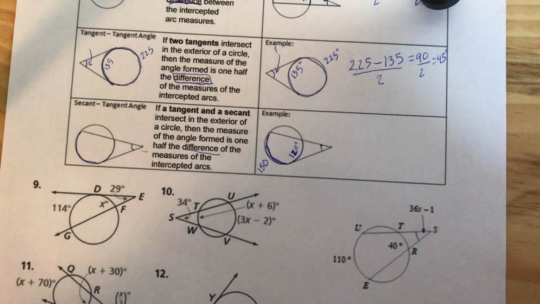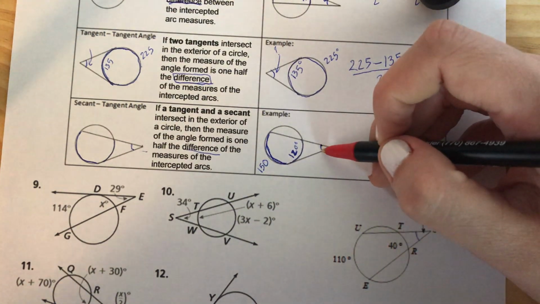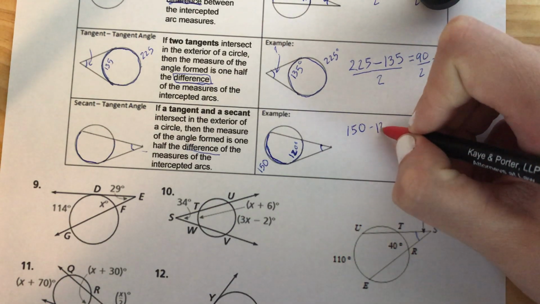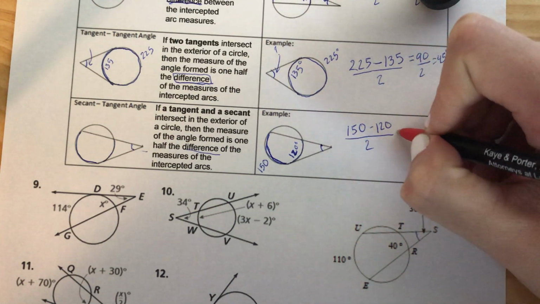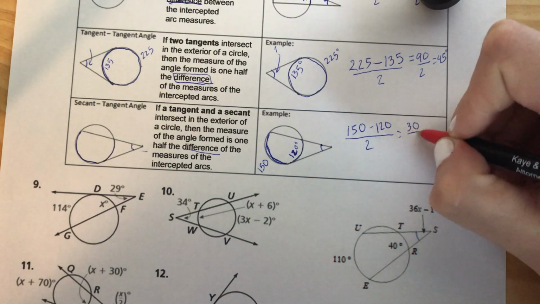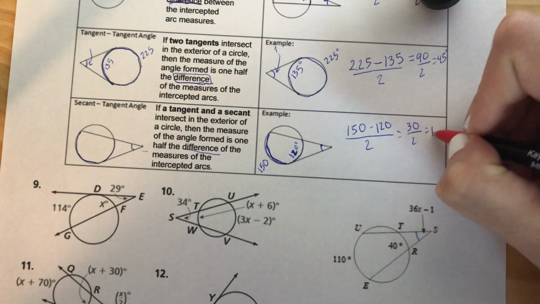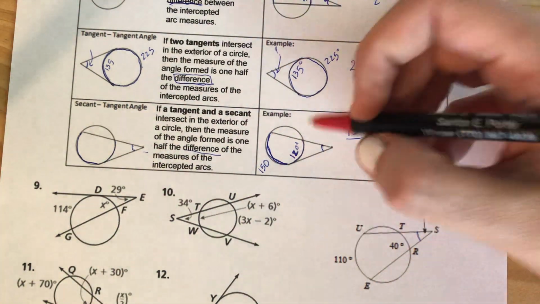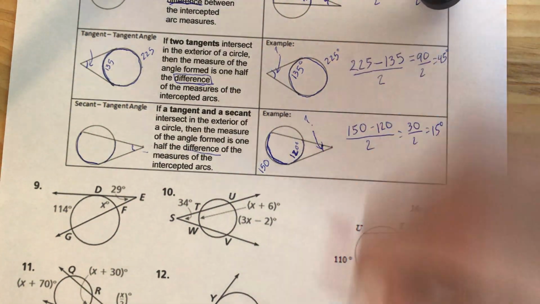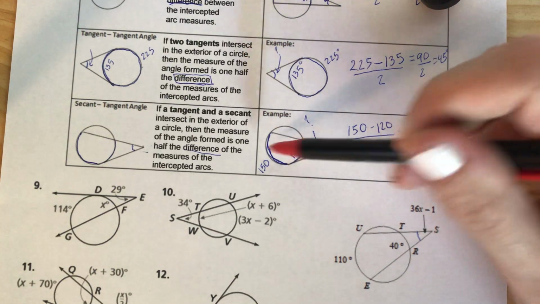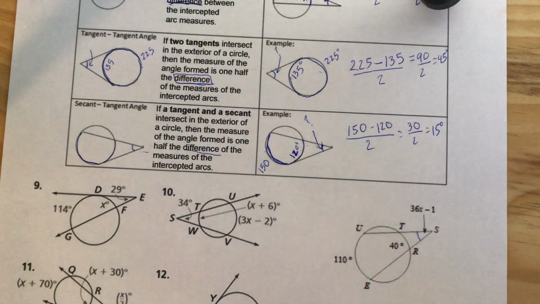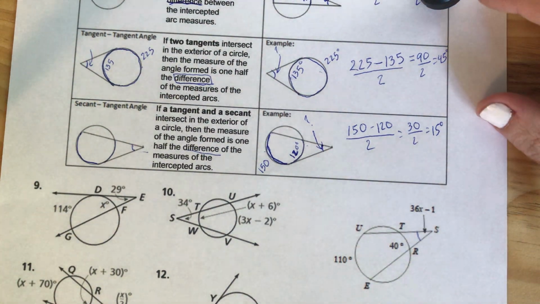Okay, and so to find this angle over here, we'd subtract these two. 150 minus 120 divided by 2. 30 divided by 2 is 15. And obviously this isn't drawn to scale, but just in general, I'm trying to show you guys how to find these angles, okay? You take the difference of the two intercepted arcs, subtract them, and then divide by 2.